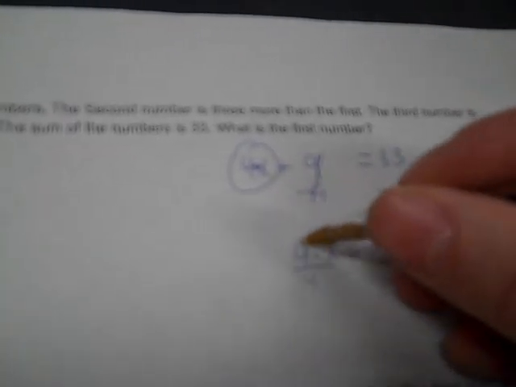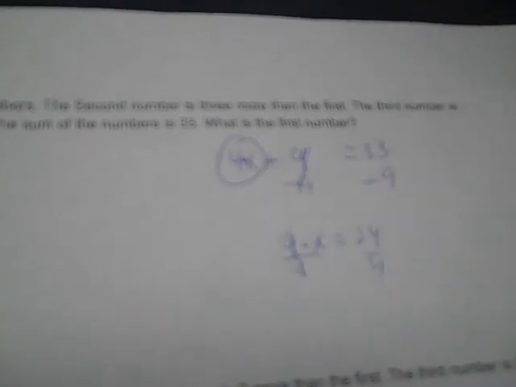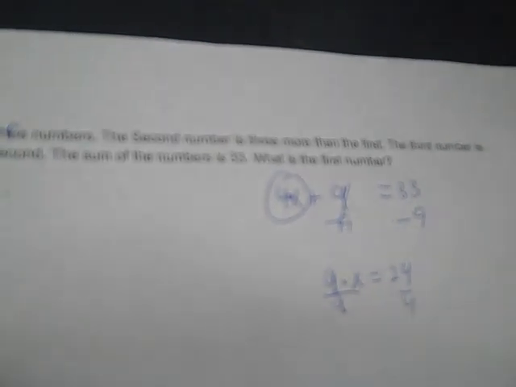And then divide by 4. 24 divided by 4 is 6. And that's what the first number was, 6. That's all it's asking, x equals 6. If you wanted to find the other 2 numbers, there's a way. You'd take 1 times 6 plus 3. That'd be 9. And then the third number, you'd take 2 times 6 plus 6, which would be 18. But I just want that.